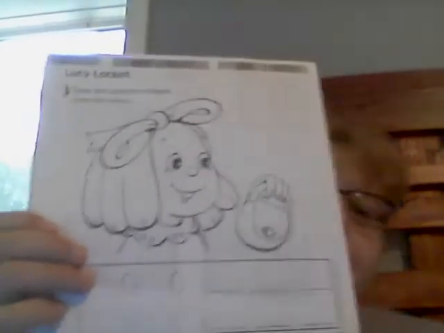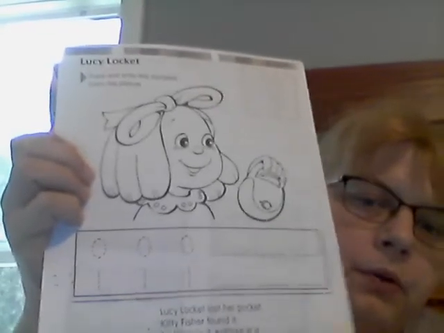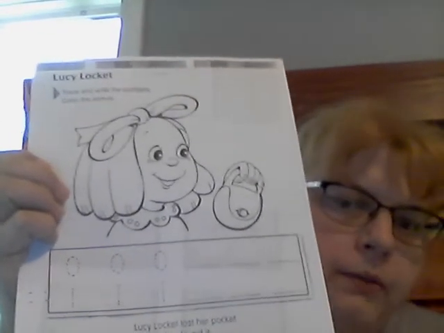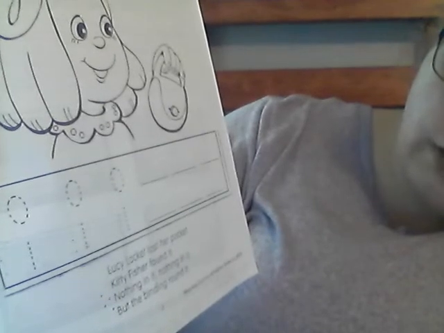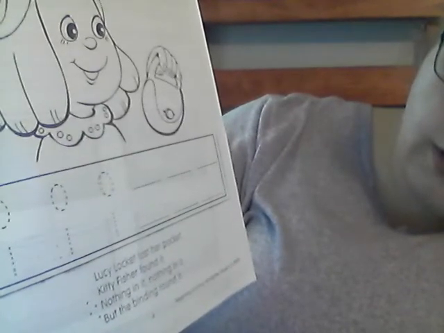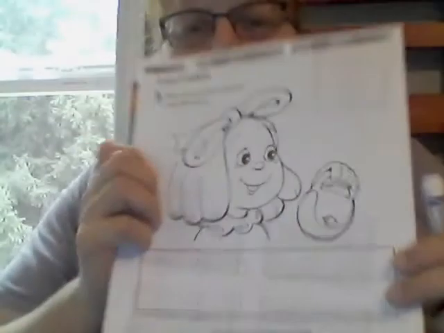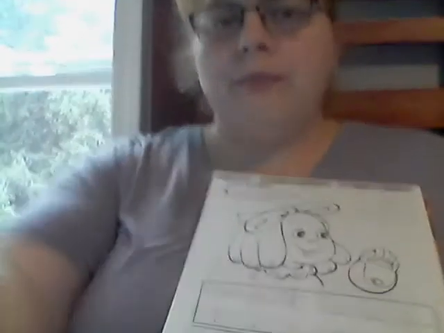Okay, today we're going to go back a little bit and go over 0 and 1 again. We're going to look at "Lucy Lockett lost her pocket. Kitty Fisher found it. Nothing in it, but the binding round it." That's just a very old nursery rhyme.